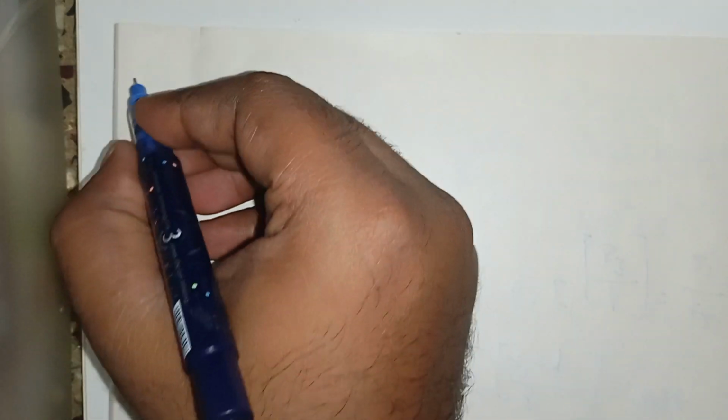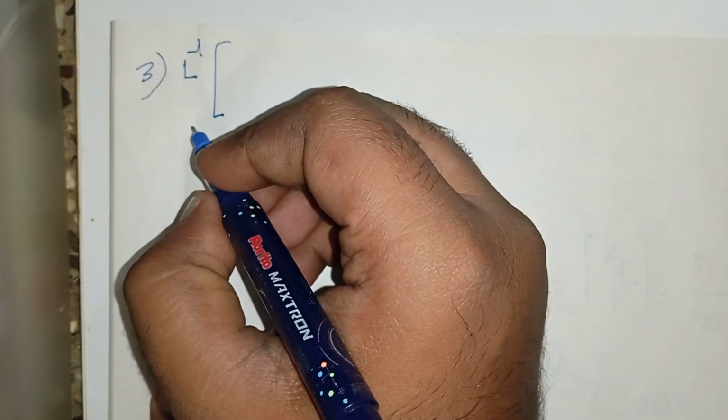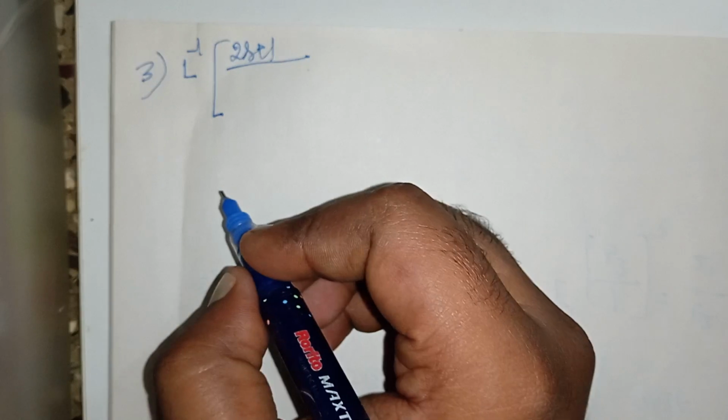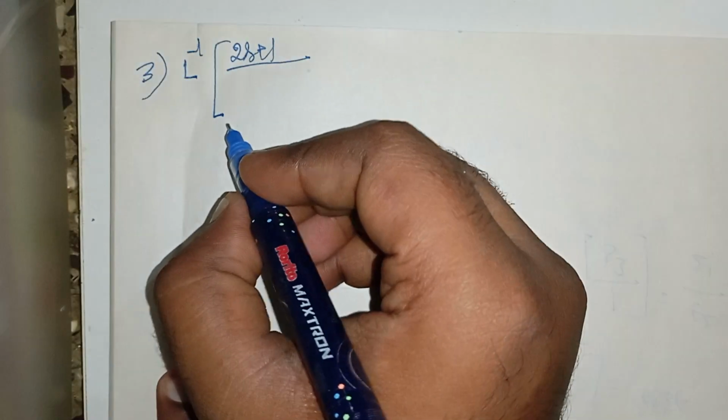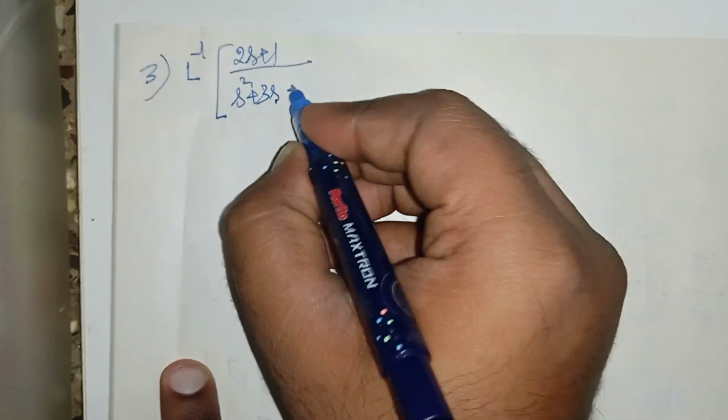So I will discuss another problem in completing the square. L inverse of (2s plus 1) divided by (s square plus 3s plus 1).